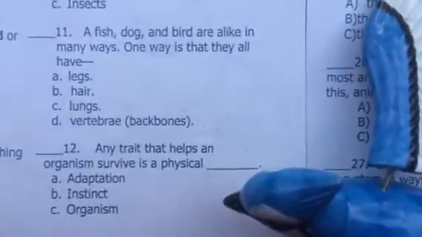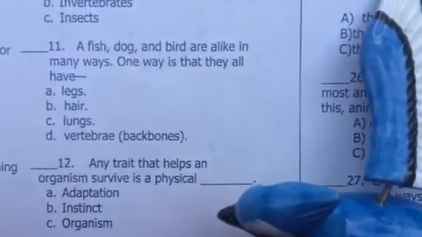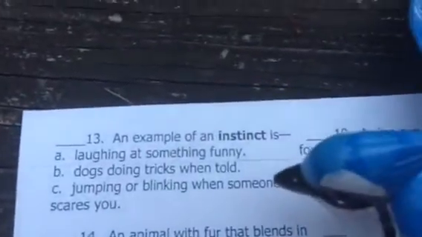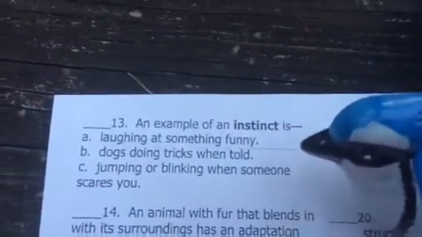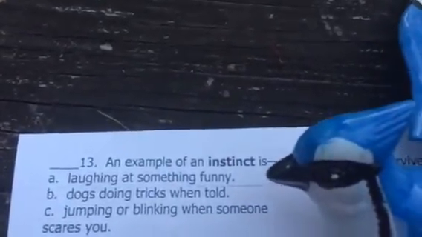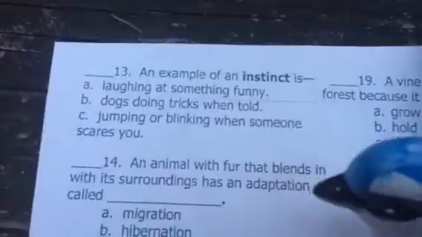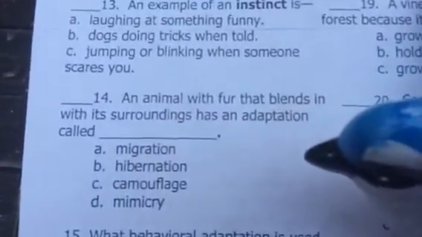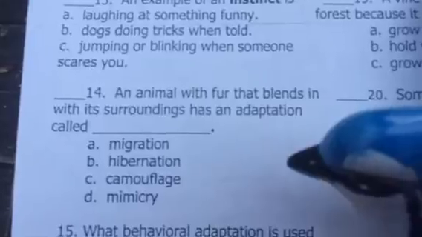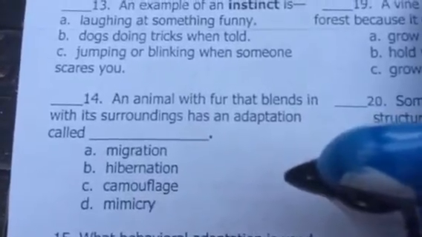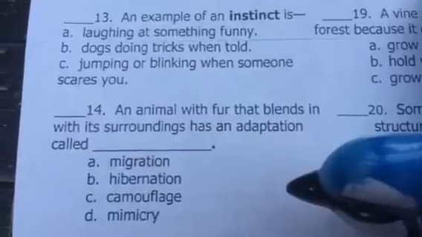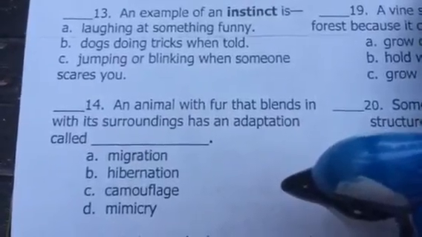A. Adaptation. B. Instinct. C. Organism. 13. An example of an instinct is A. Laughing at something funny. B. Dogs doing tricks when told. C. Jumping or blinking when someone scares you. 14. An animal with fur that blends in with its surroundings has an adaptation called A. Migration. B. Hibernation. C. Camouflage. D. Mimicry.